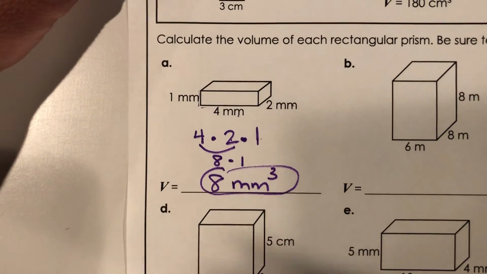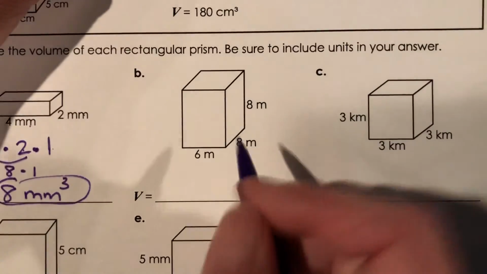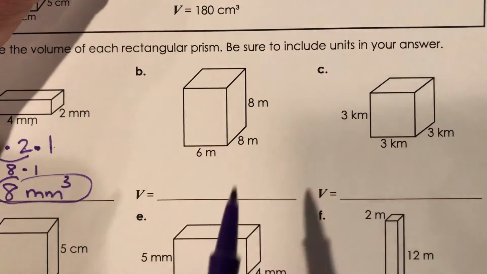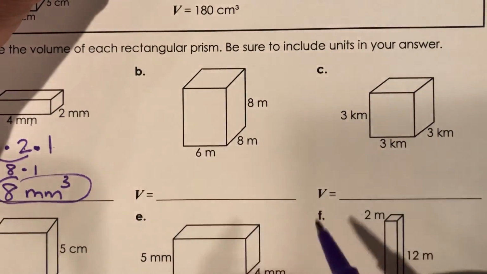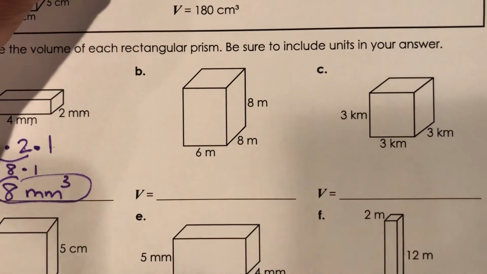All right, so erase that. Now I would like you to try this one, letter B. We have a length of 6, a width of 8, a height of 8. Work this one out. Press play when you're done.